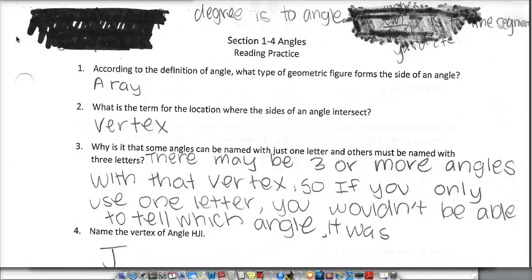And one of the things that I feel really strongly about is that students should get practice reading their textbooks. I think that's a good skill for them to have. And reading a math textbook, as we know, is not like reading a novel. So it's something that we have to train students on.